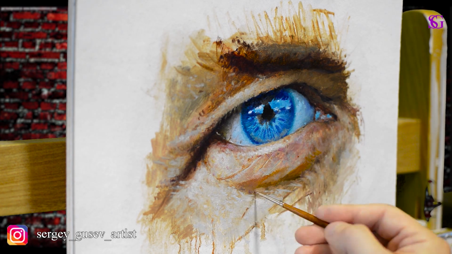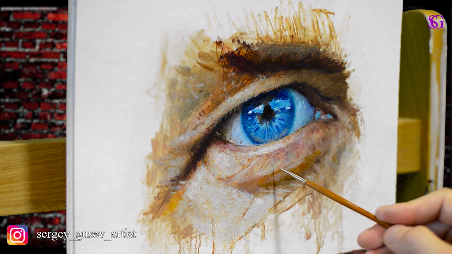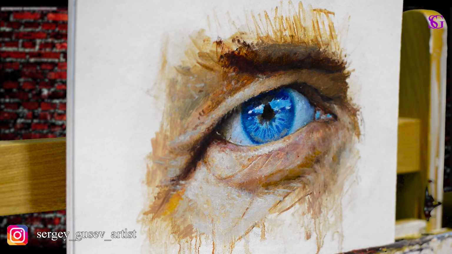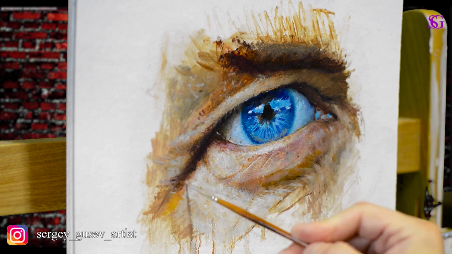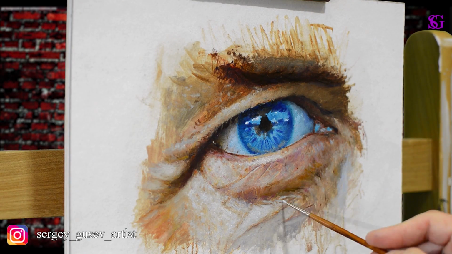But it doesn't mean that your painting is going to be worse without details. Probably you will notice that it looks even better, more picturesque, more lively, more unfinished, more interesting, because it doesn't have a lot of details, but it conveys the big volume of the head.